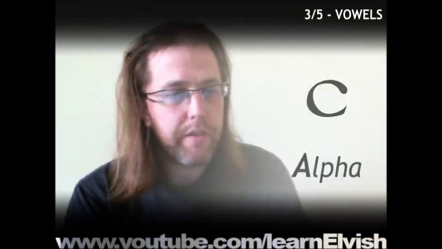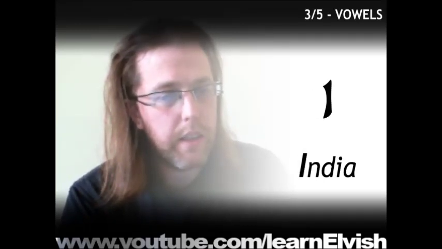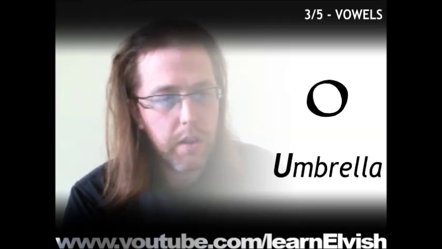Okay, moving on to point 3, the vowels, which, as I said earlier, are often represented as markings above the letters in other systems, but in the Beleriand mode, the vowels are given their own exclusive letters. So we have the A for alpha, E as in elephant, I for India, then O for Oscar, and finally U for umbrella.